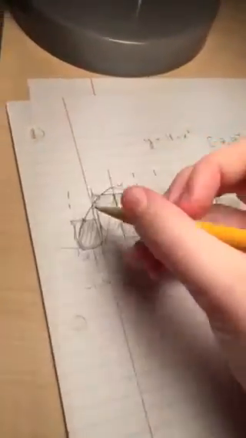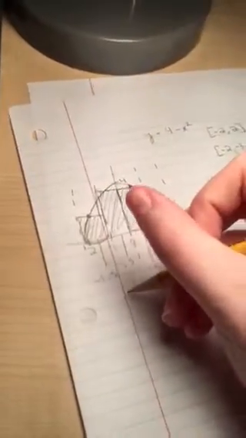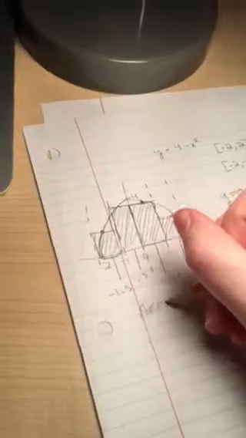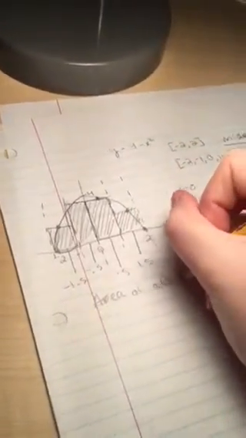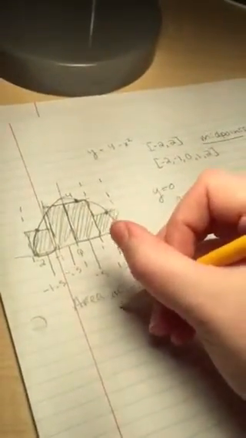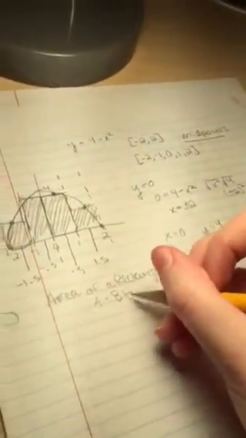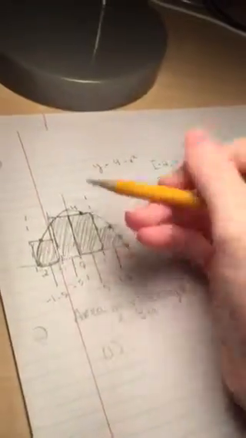The area of the rectangle is base times the height. And what we're going to be using for the height is the midpoint, okay? So the base is 1, and we'll take the area of this square right here.